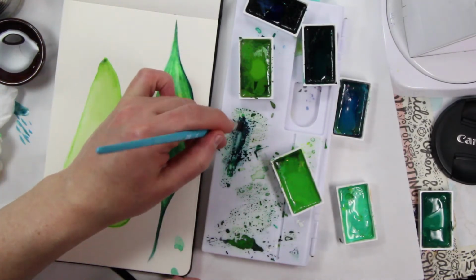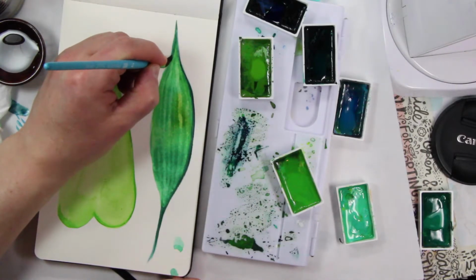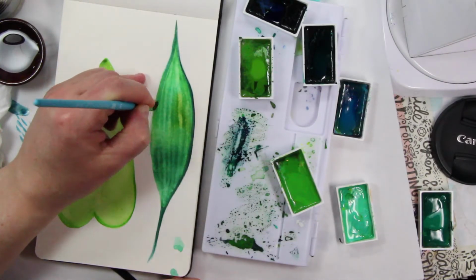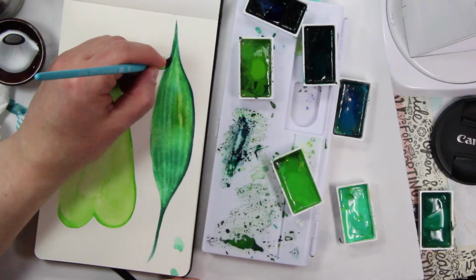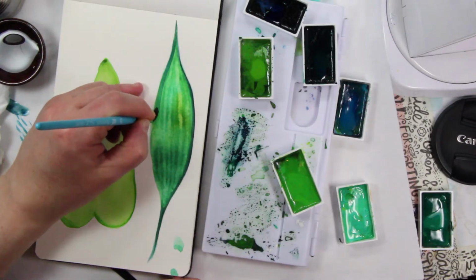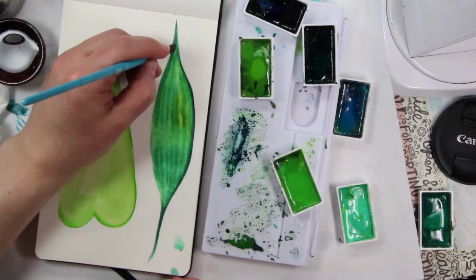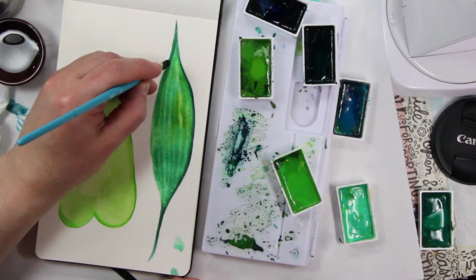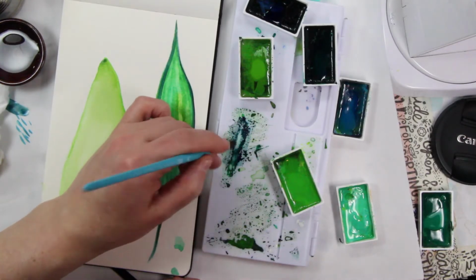So I'm trying to get a nice outline. The trick is to have it transparent enough that it's like adding depth, but that I'm not dragging up the paint underneath of it. That's my goal here.